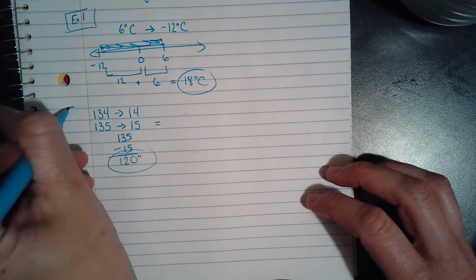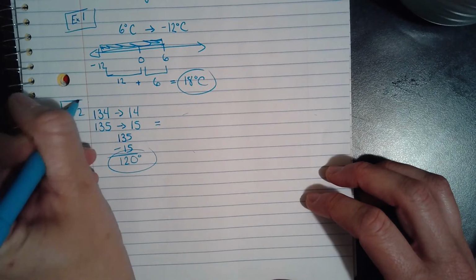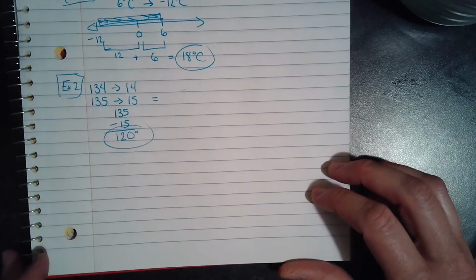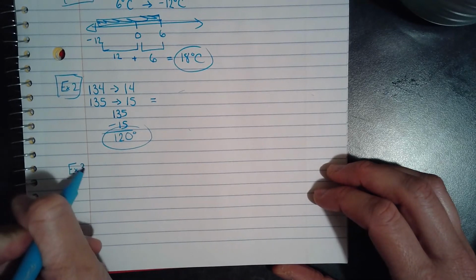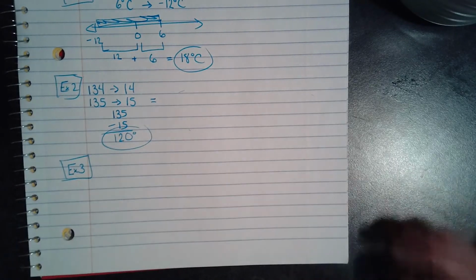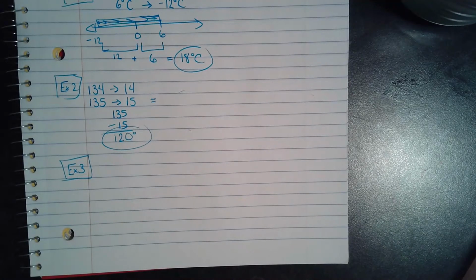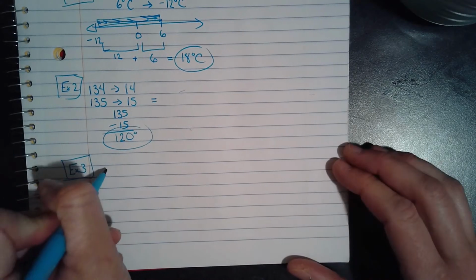So far, I forgot to label this one example 2. I'm really tired today, guys, can I tell you? So sorry that I'm a little off my educational game here. I feel like I'm a little wibbly. I'm doing my best, I promise.